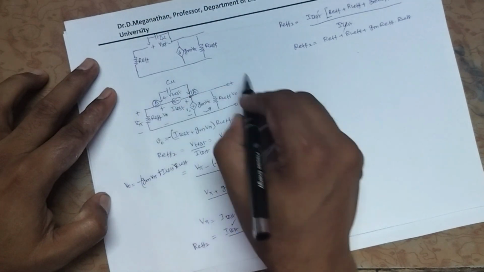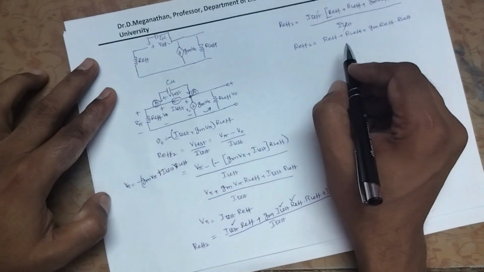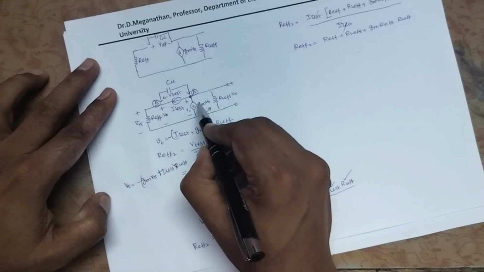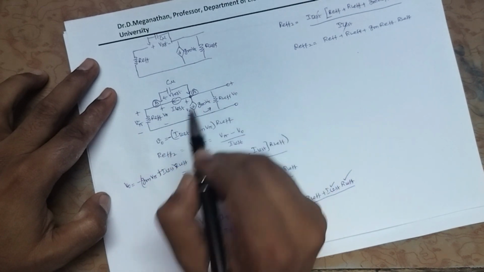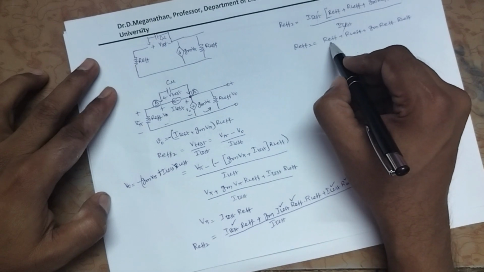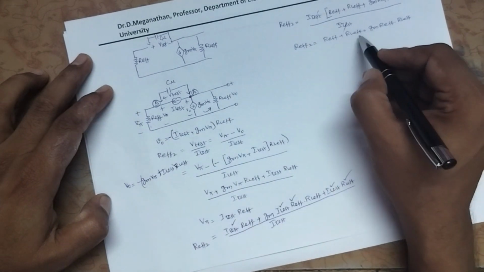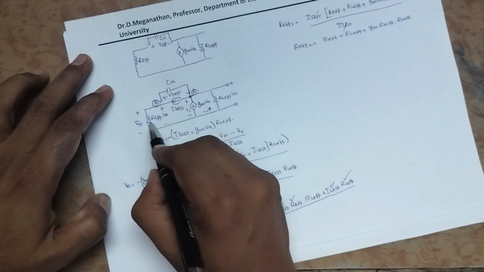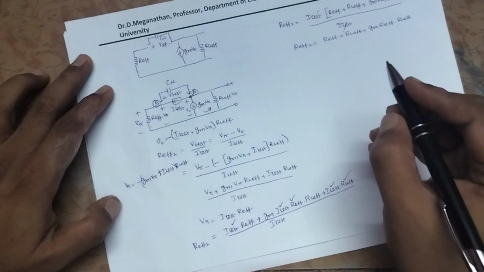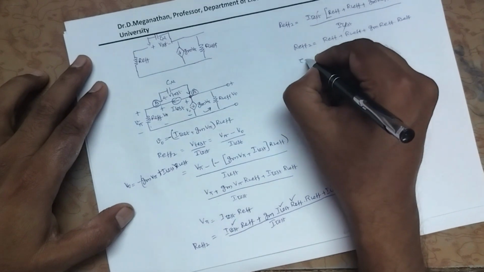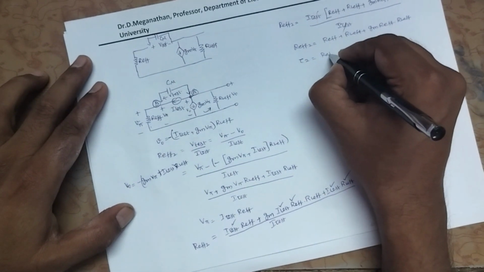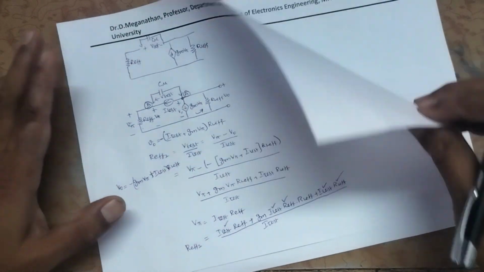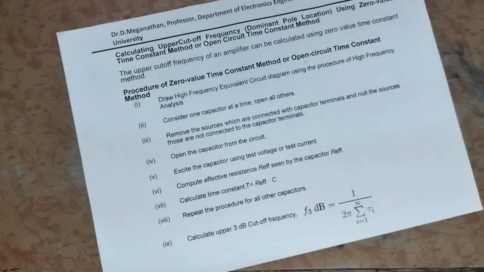Whenever we are getting a circuit like this, what is the effective resistance? Effective resistance is the input resistance plus output resistance plus Gm into input resistance into output resistance. Let's see, R effective is the input resistance, RL effective is the output resistance, Gm transconductance gain into R effective into RL effective. So what is the tau 2? Tau 2 is the product of R effective 2 into C mu.